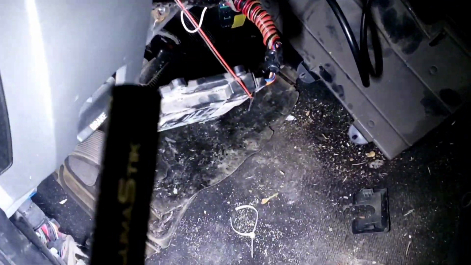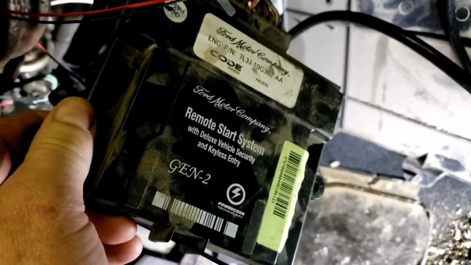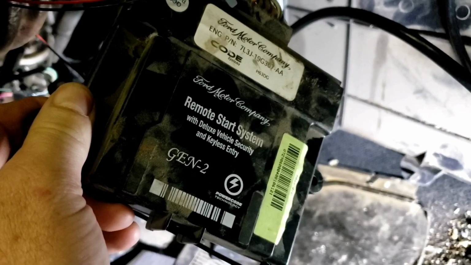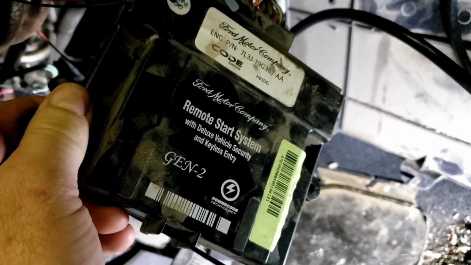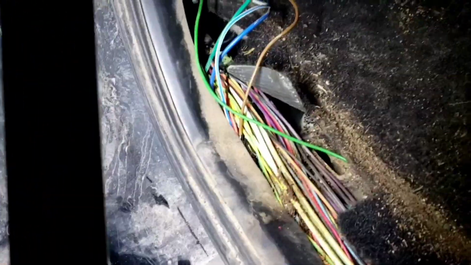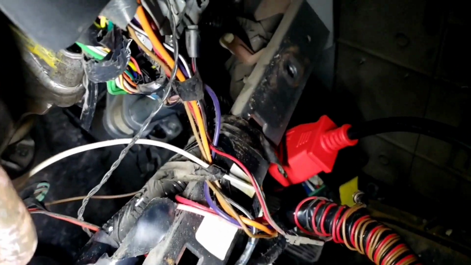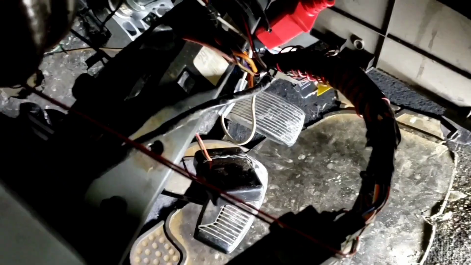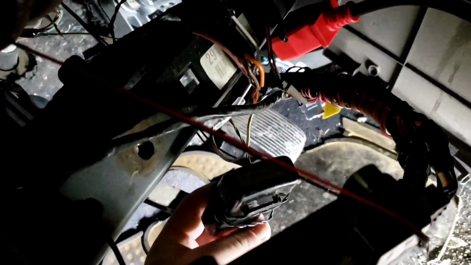But before I finish part 1 here, before I take off, you can see this aftermarket remote start system with deluxe vehicle security and keyless entry module. It's like a remote start system, aftermarket. See, they got a bunch of wires. They ran down there. They ran up there. Definitely aftermarket there. The LED light, aftermarket relay, and whatever this thing is.